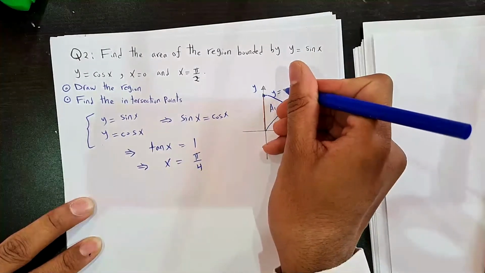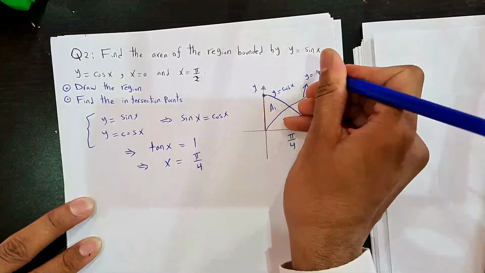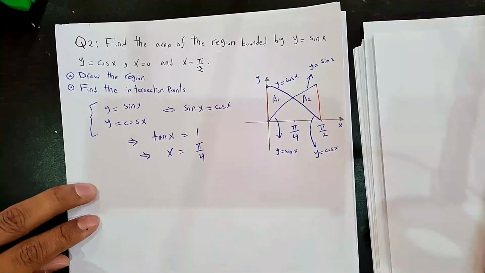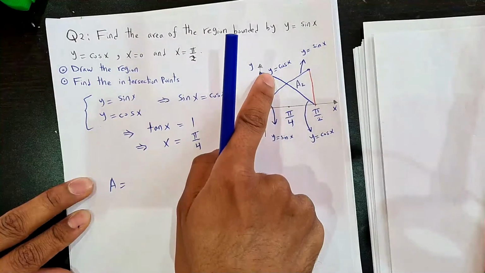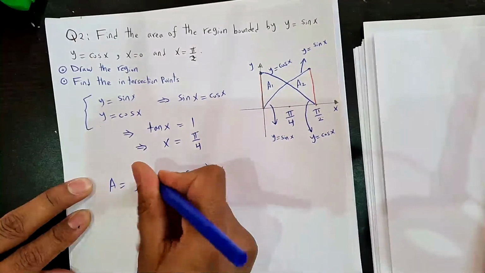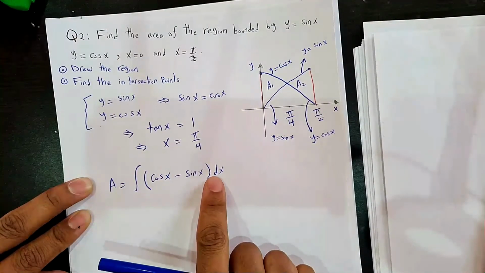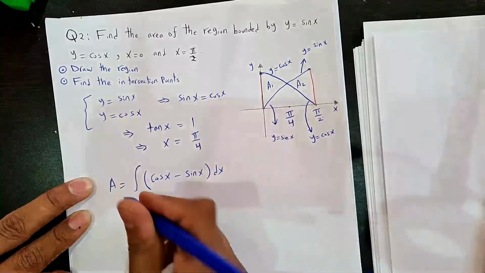Label the graphs. This is y equal cosine. And what is this? This is y equal to sine. What is the area? What is the top function here in this part? It is cosine. So I will subtract this way: cosine minus the lower part, which is sine. From where to where? He said integrate with respect to x. That means read the values in the x-axis from 0 up to pi over 4.